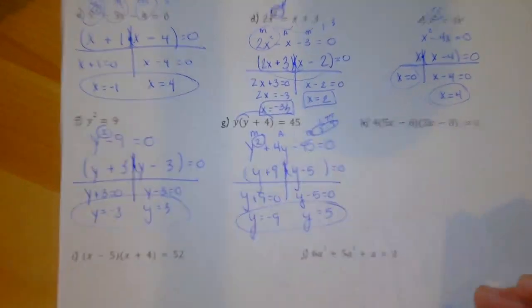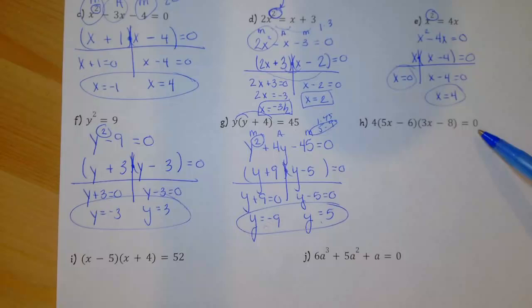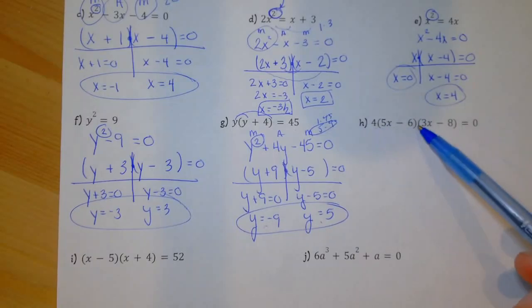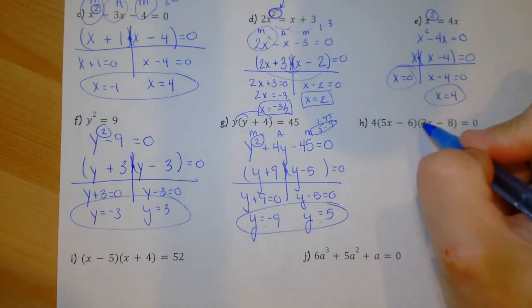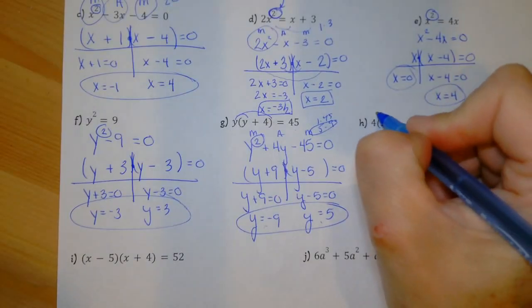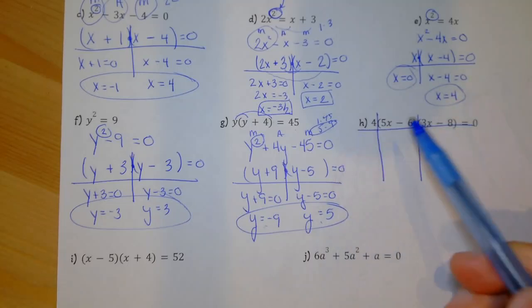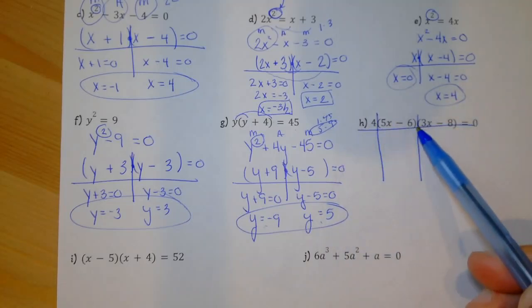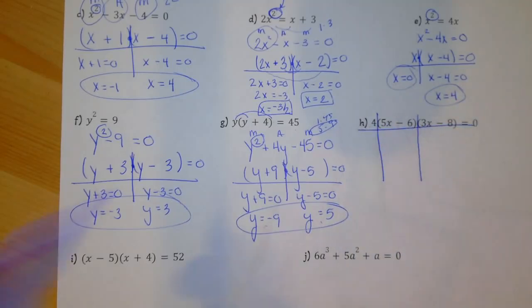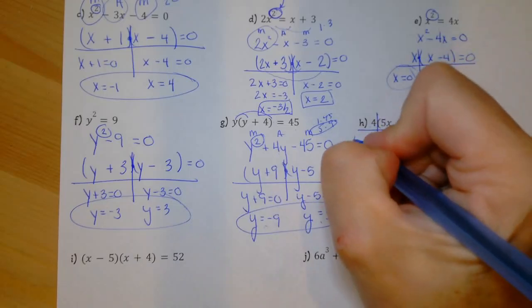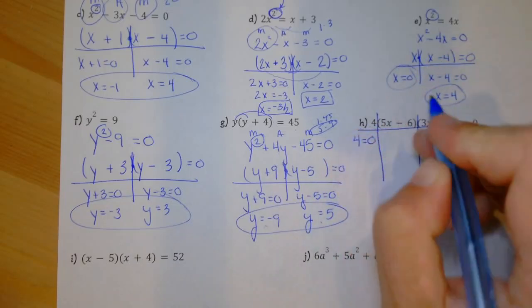Letter H. Oh, letter H is a gift. Look how nice this one is. It's equal to 0, and it's already factored. Okay, so I'm going to tee it up between all my times. So that's 4 times this quantity times this quantity. So I'm teeing it between all the times that I say. So this is going to say 4 equals 0.